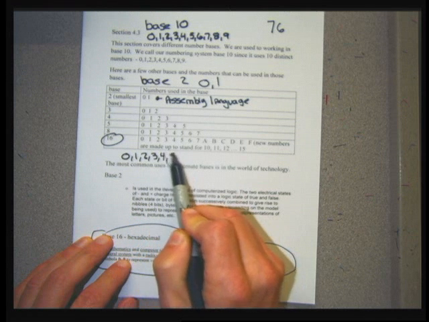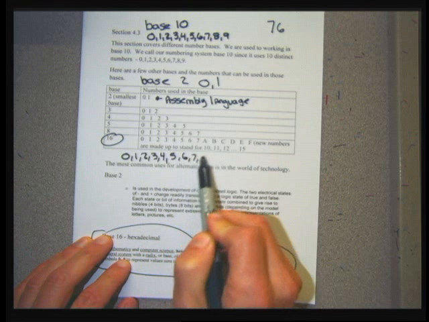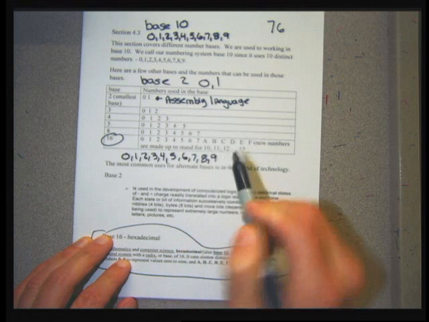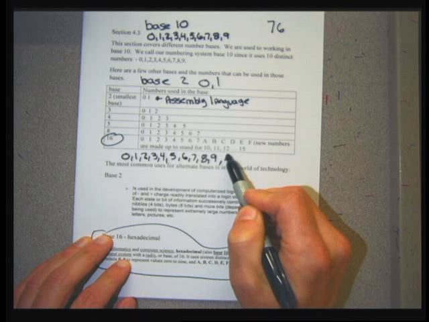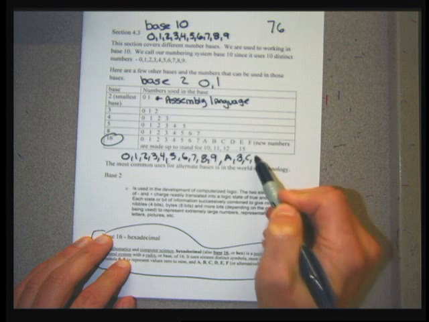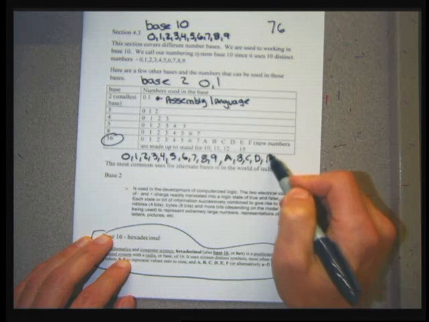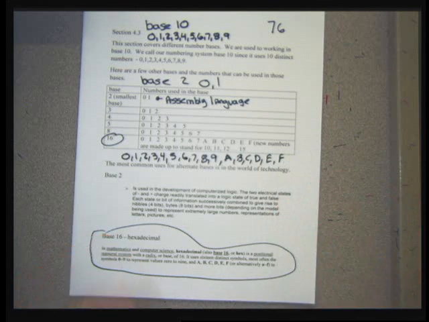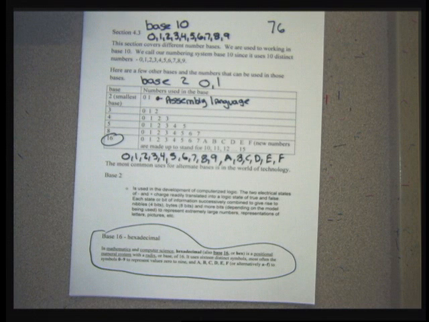But in addition, we have a number that stands for 10. We'll just say maybe A stands for 10. B stands for 11, C stands for 12, D stands for 13, E stands for 14, and F stands for 15. So in base 16, we have numbers 0 through 15 that we can use as opposed to just numbers from 0 to 9. This almost seems kind of pointless.